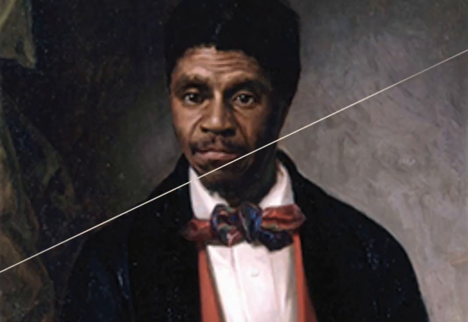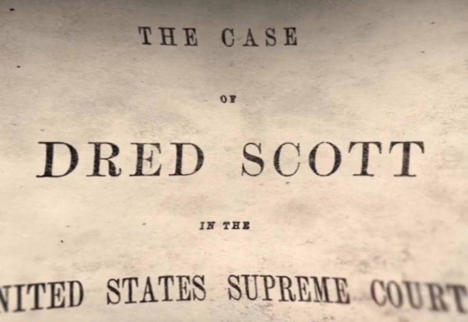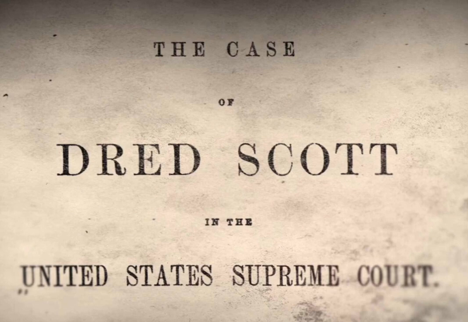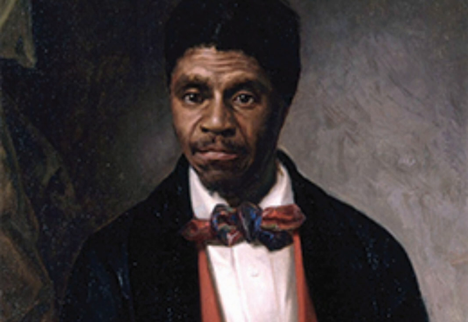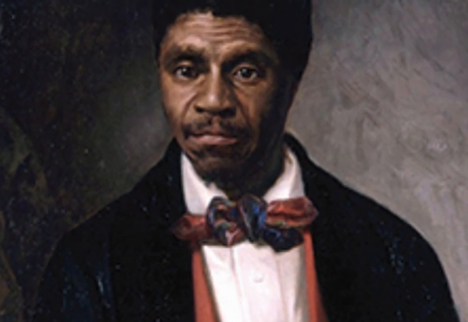The story begins in 1857 with the case of Dred Scott versus Sandford. Dred Scott was an enslaved African American man. He sued for his freedom after living in the free states with his owner, Dr. John Emerson. Scott argued that because he had lived in Illinois and Wisconsin, the territories where slavery was banned, he should be granted his freedom.